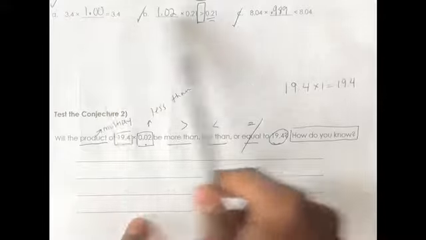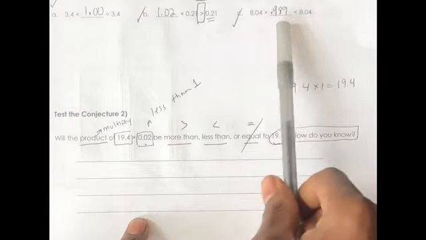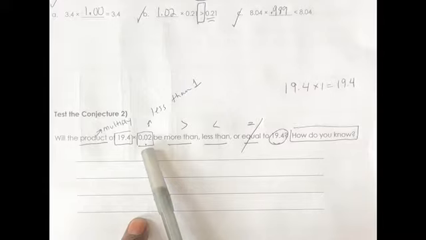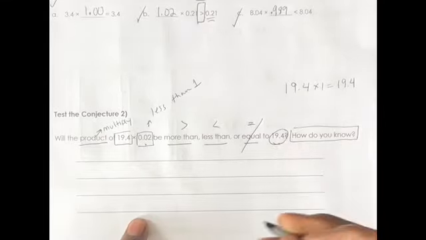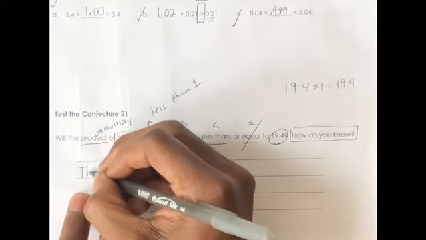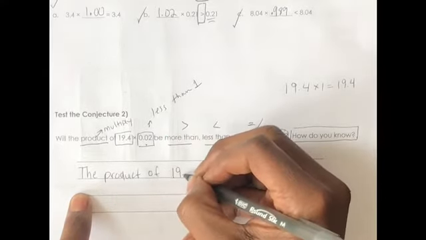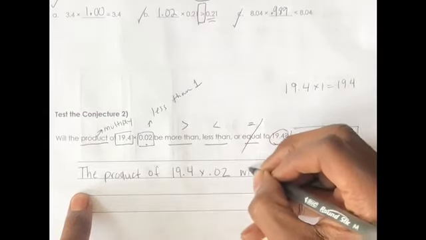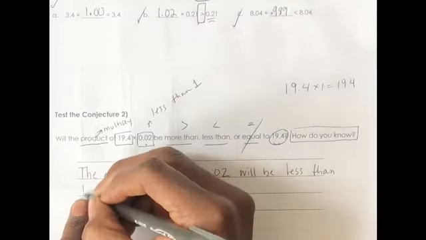Now, look at what we did in this problem as an example. When we multiply by a factor less than 1, as in example C, we saw that our answer decreased, right? So now we're multiplying by a factor that's less than 1 again, which is going to tell us that our answer must be what? Indeed, less than 19 4/10. So my sentence is going to be the product of 19 4/10 times 2/100ths will be less than 19 4/10.